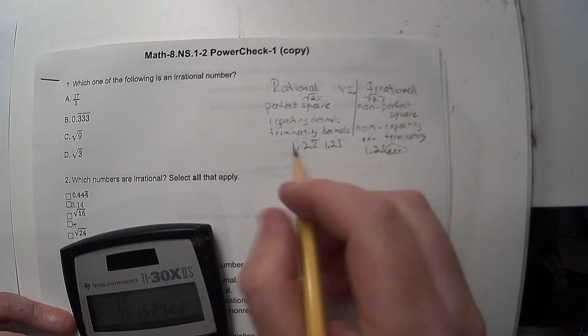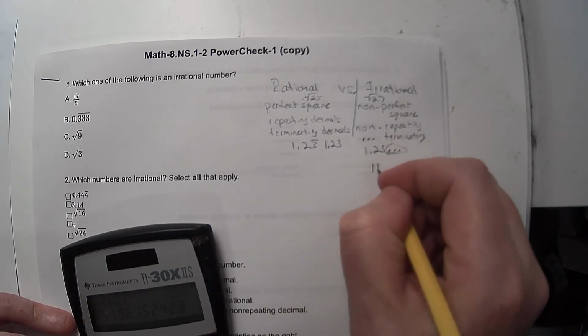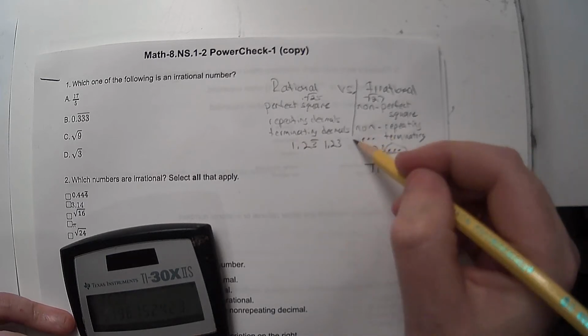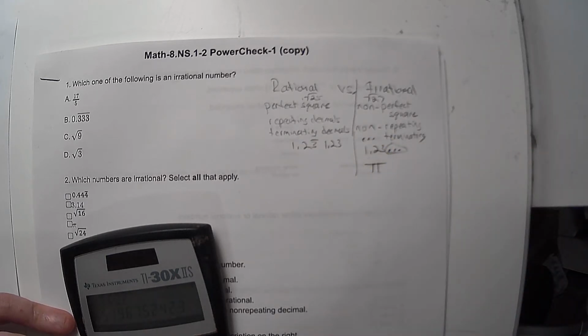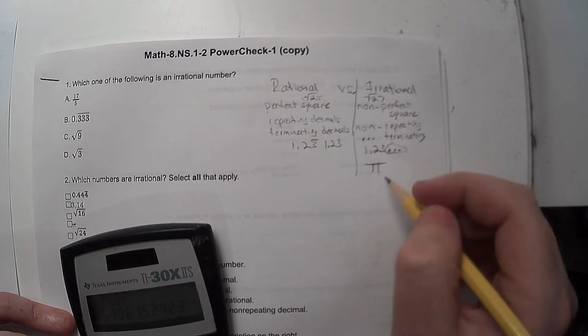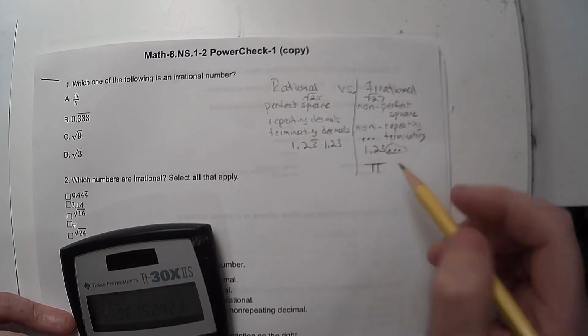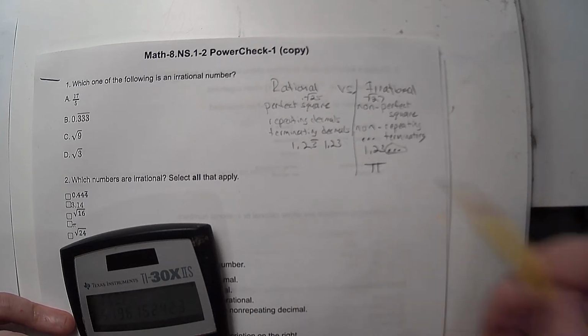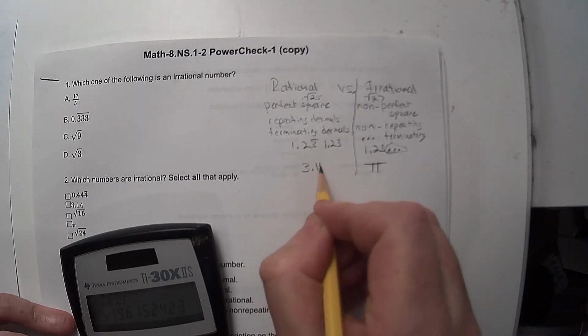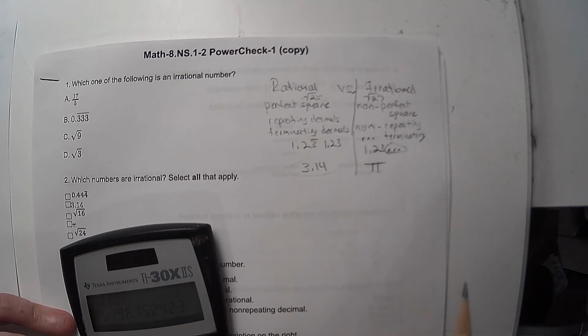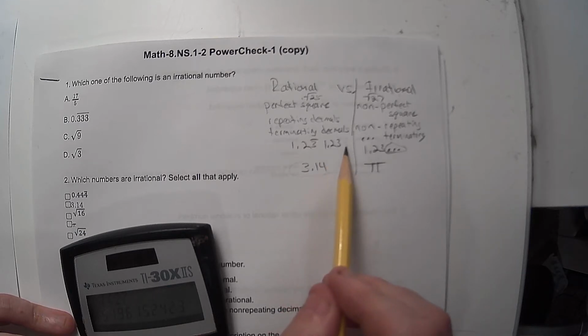Let's look at one more big one that they have: the symbol for pi. I don't know why they like to stick it on a test, but they do. Whenever you see that symbol for pi, nothing else matters. It's automatically irrational. And if any part of the problem is irrational, that means the whole thing is going to be irrational. So if they give you 3.14, even though most of us know that as being pi, you have to look at this as a terminating decimal, just like the 1.23.